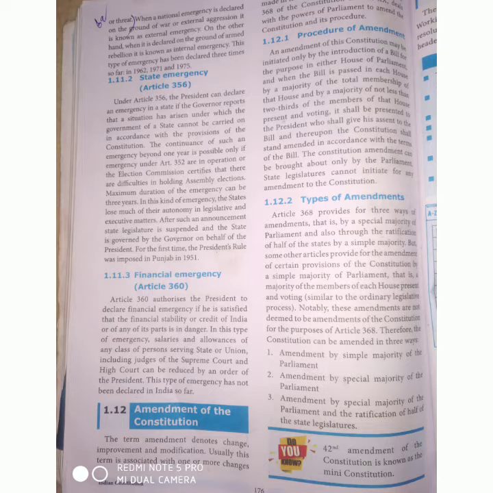Third emergency, financial emergency. Financial emergency is described in our constitution, Article 360. Article 360 authorizes the president to declare a financial emergency if he is satisfied that the financial stability or credit of India or of any of its parts is in danger.